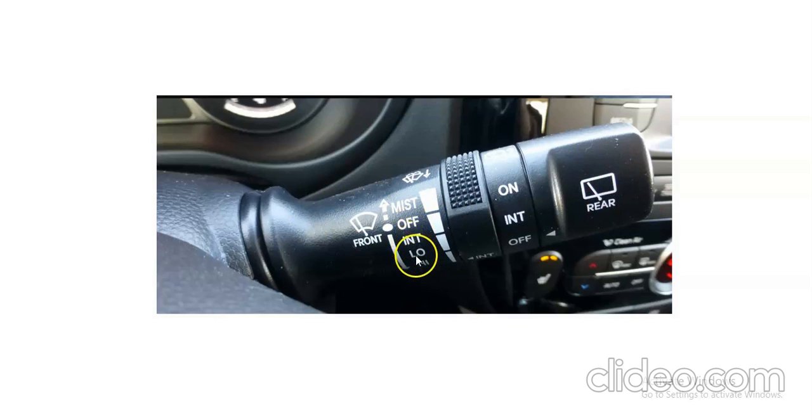INT means intermittent, LO means low, HI means high. And INT has three dial positions. Dial position is similar to increasing the speed of a fan. So we have three dial positions numbered 1, 2 and 3.